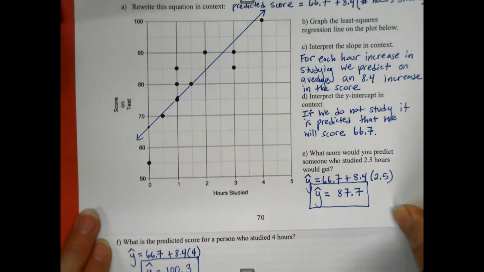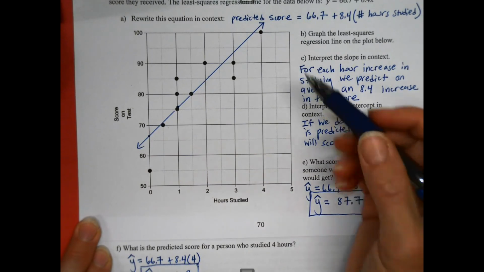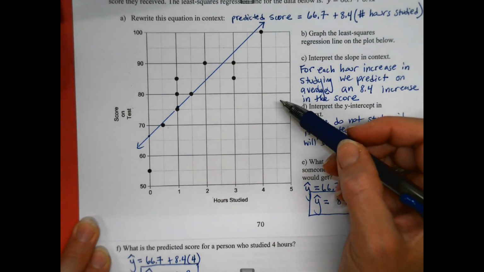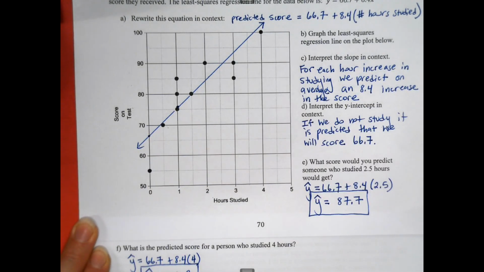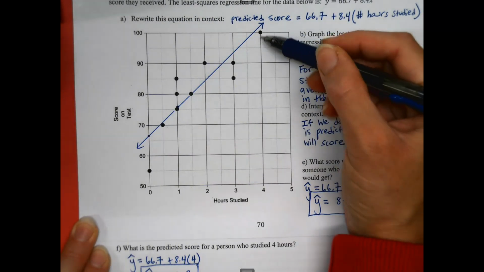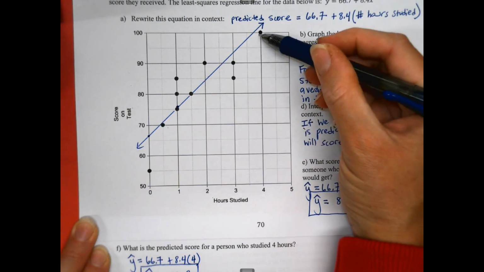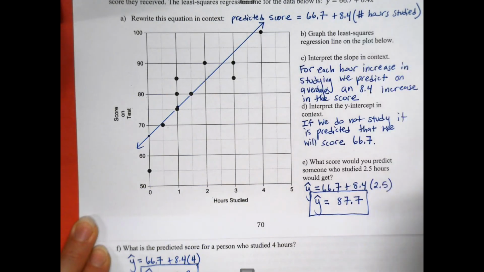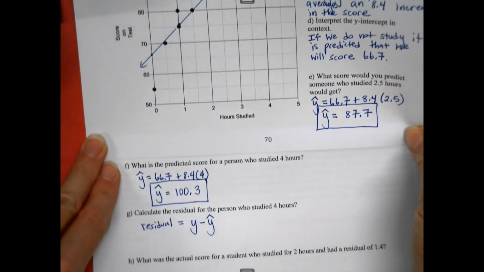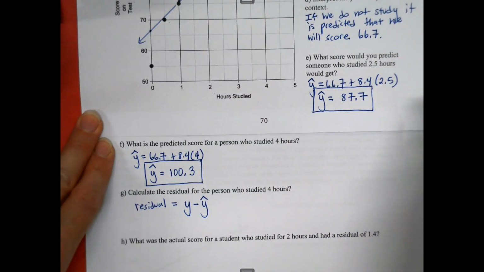Looking at our graph, we can see here that a person that studied 4 hours earned a score of 100.